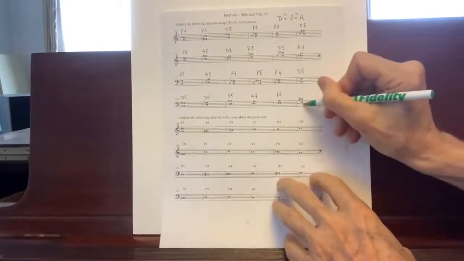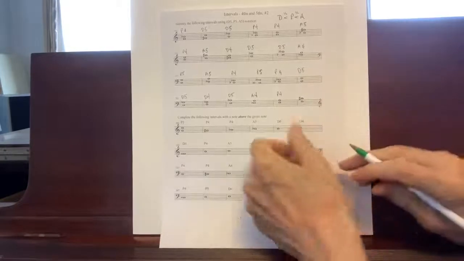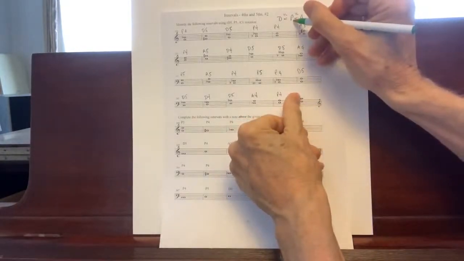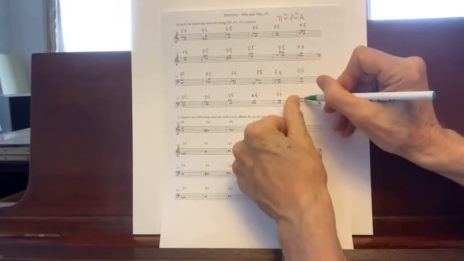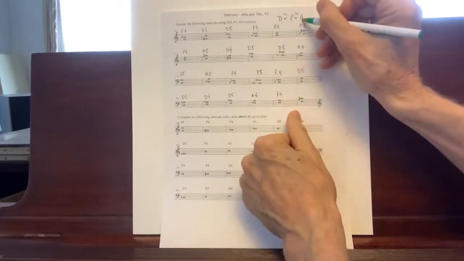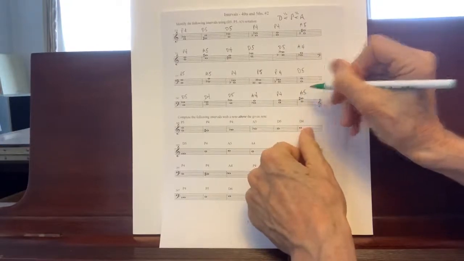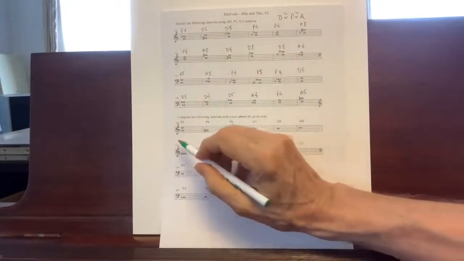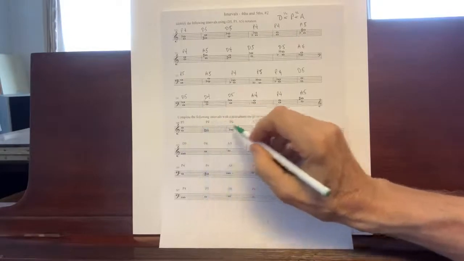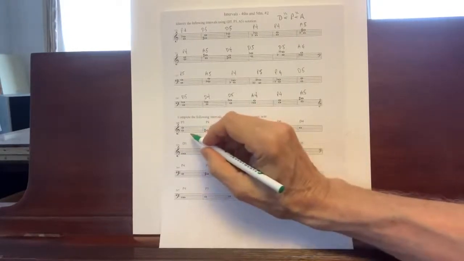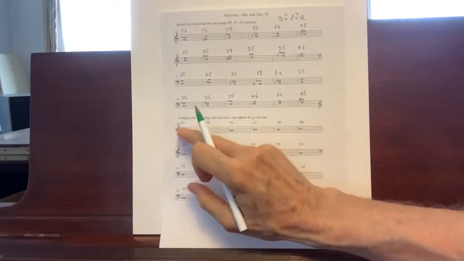How about F to C sharp? Well, from our F scale, we know F to C is a perfect fifth. Therefore, if we raise the C to a C sharp, we're widening the interval and turning it into an augmented fifth. All right, down here we're going to be asked to complete the following intervals with a note above the given note. So pretend that D isn't there.